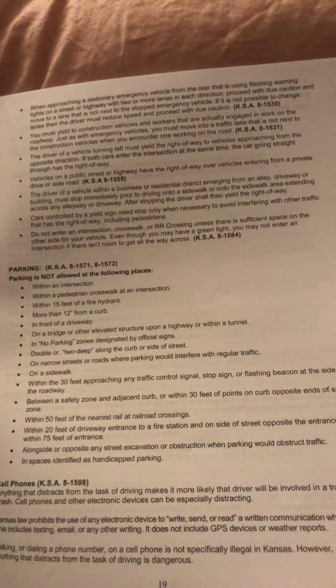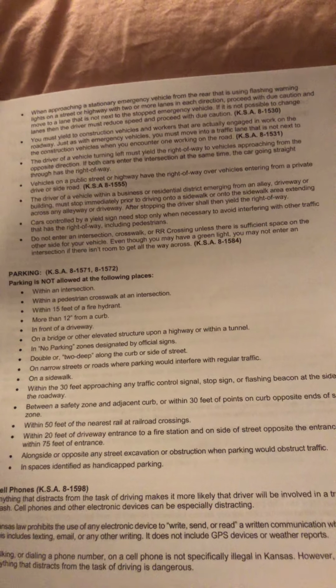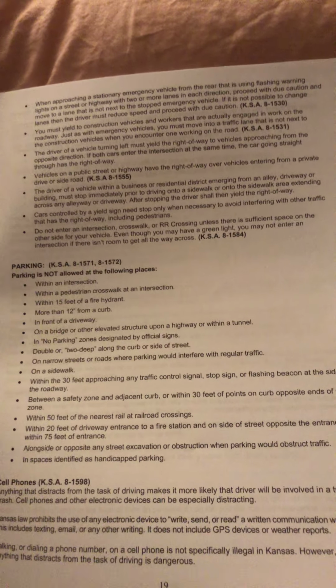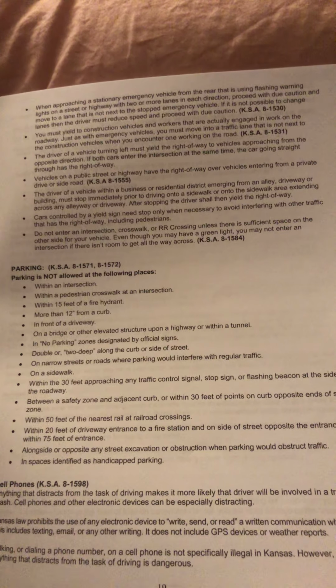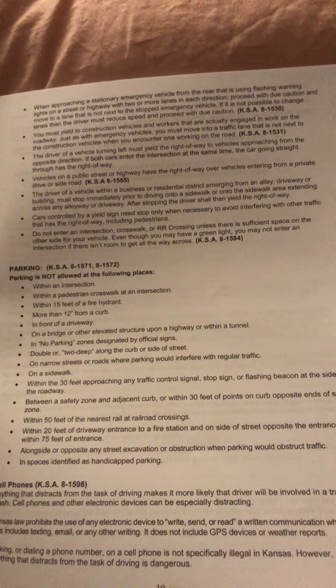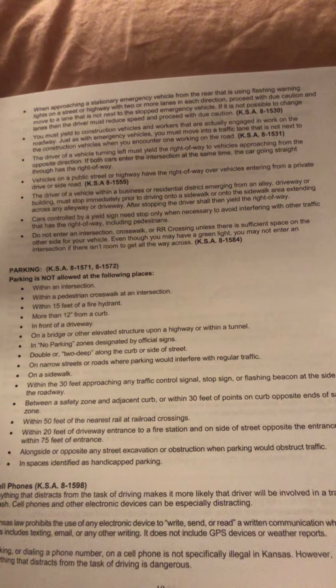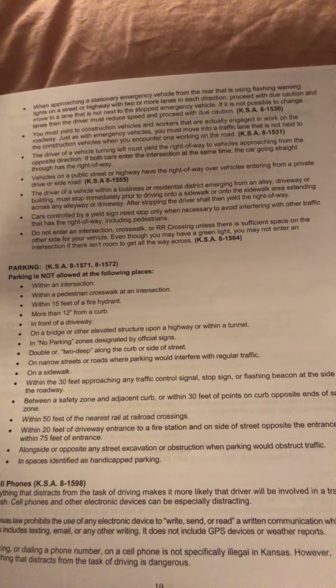You must yield to construction vehicles and workers that are actually engaged in work on the roadway. Just as with emergency vehicles, you must move into a traffic lane that is not next to the construction vehicles when you encounter one working on the road.